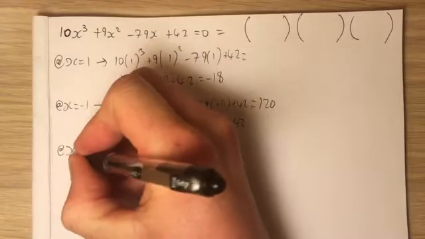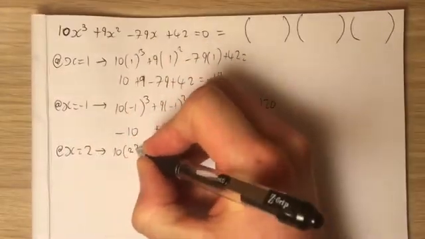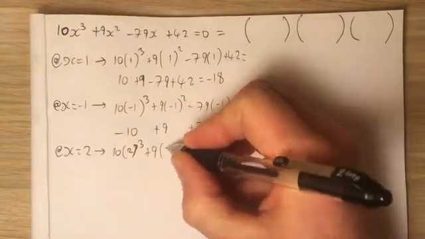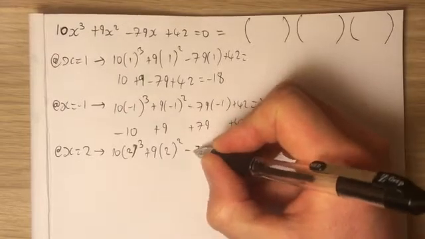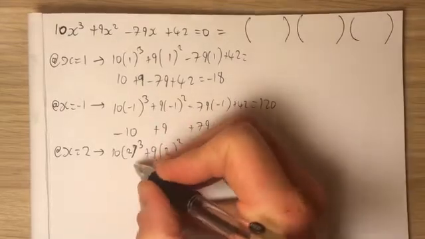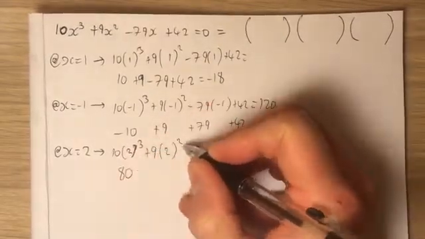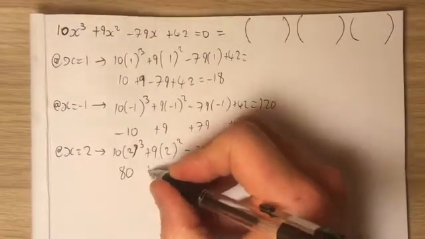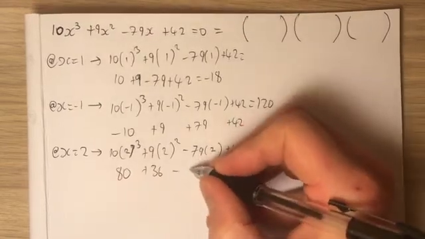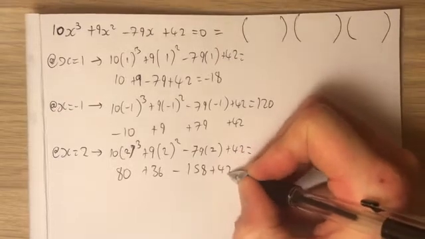Okay, let's lucky guess x equals 2. 10 times 2 cubed plus 9 times 2 squared minus 79 times 2 plus 42. So 2 cubed is 8. 10 times 8 is 80. 2 squared is 4. 4 times 9 is 36. 2 times 79 is going to be negative 158 plus 42.